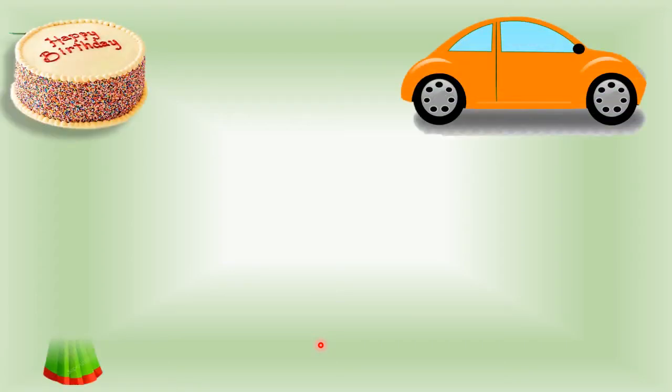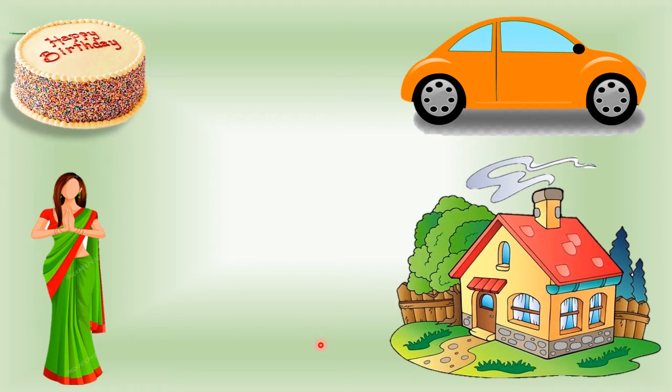Now, tell me what are the things that you can see on the screen? Cake, car, lady, or we can say woman, house. Yes. Okay, children, now tell me one word in grammar that we can use for all these four things that you can see on the screen. That is nouns. Very good.